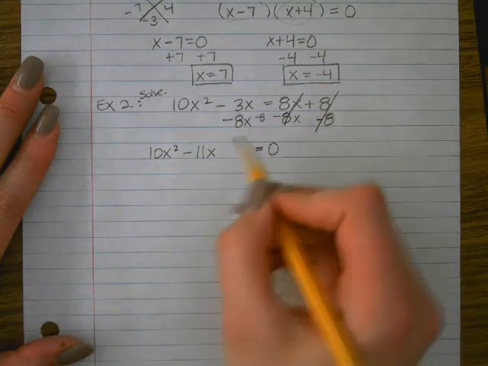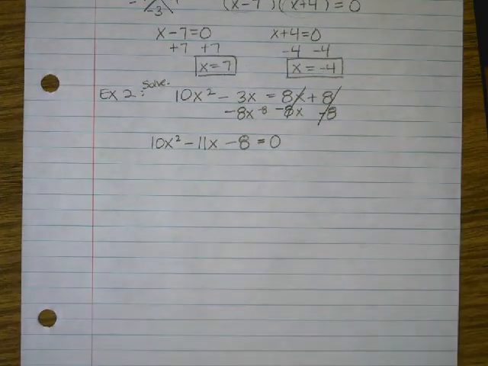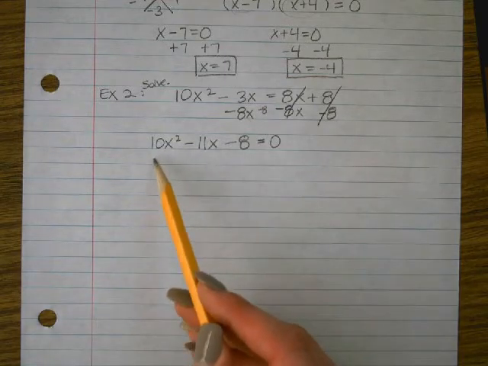What else do we have? Yeah, we got that negative 8. Okay. So if we look at this problem, first we ask ourselves, is there a GCF? Do you guys see a GCF? Nope. Second, is it 2 or 3 terms? 3. It's 3 terms. We have a number in front of the x squared.